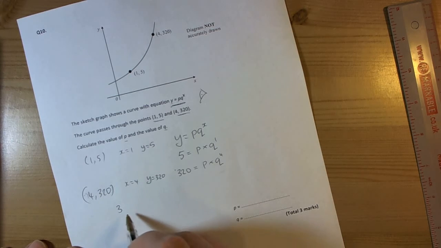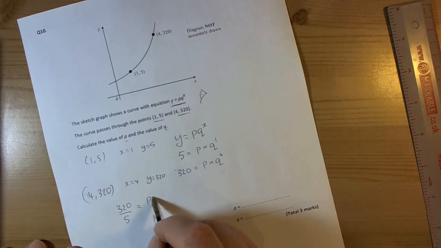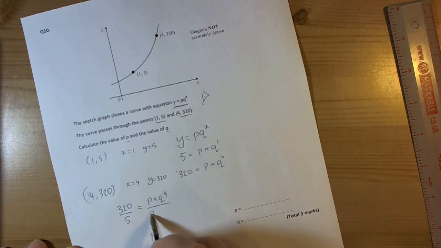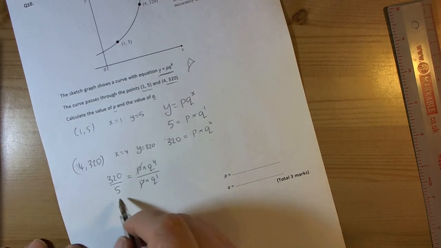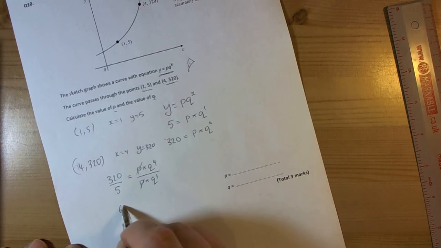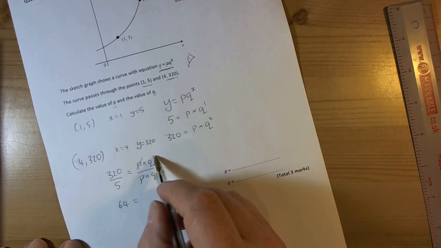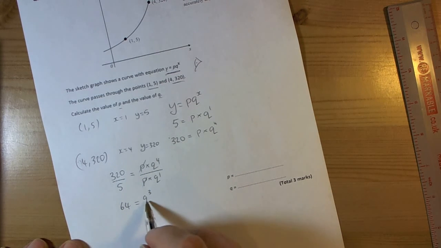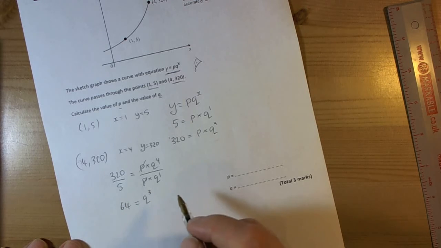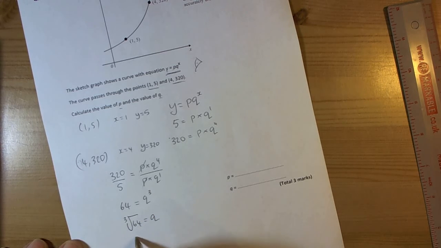So we've got 320 over 5 equals p times q to the power of 4 over p times q to the power of 1. That means the p is cancelled to 1. 320 divided by 5 is 64. Q to the power of 4 divided by q to the power of 1. To take away the powers because it's the same base, so that's q cubed. So we're looking for something cubed to give us 64. We should realise that that is 4, because we're doing the cube root of 64 equals q, so q equals 4.